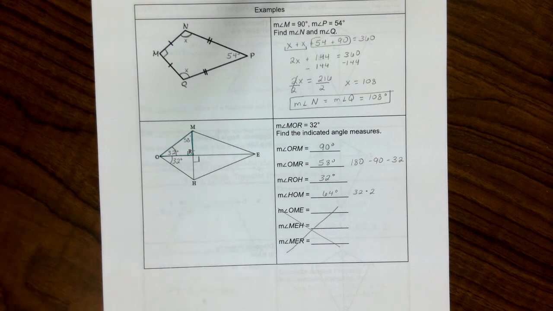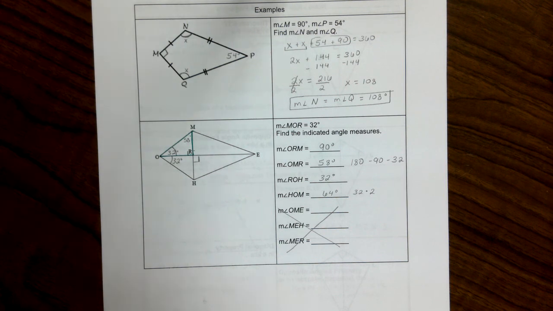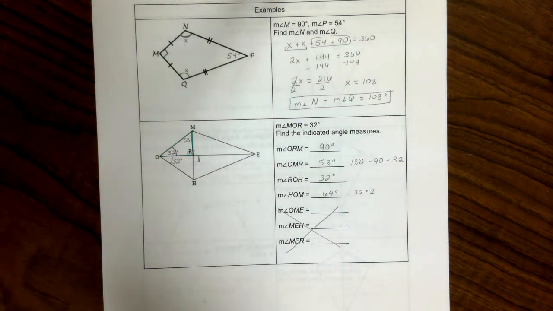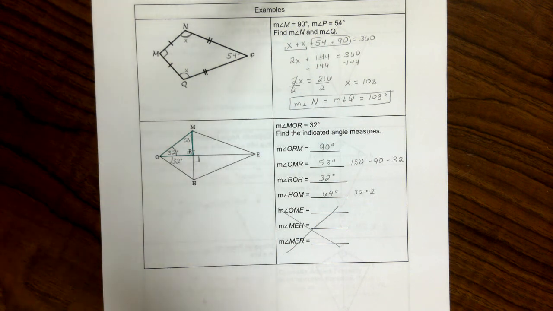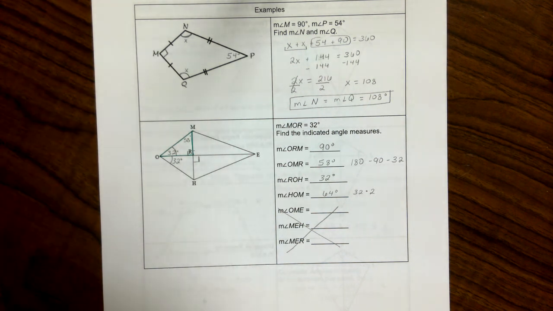Okay? That's it. That's all about kites and trapezoids. So make sure you've watched this all the way through to get the notes and understand it, and that you've watched the visual aid video to understand how the properties come about, and then complete your homework assignment. And as always, if you have questions, let me know.